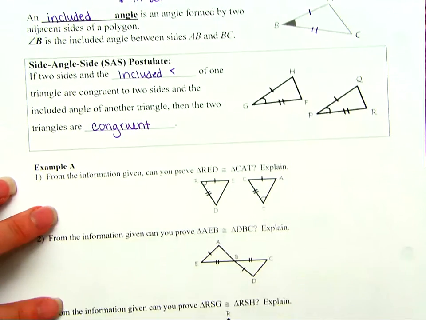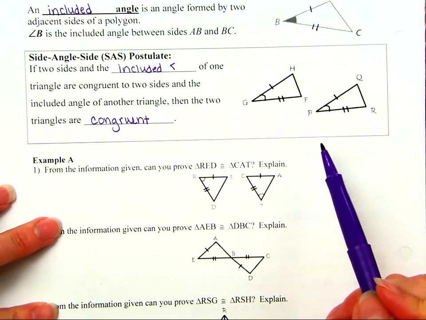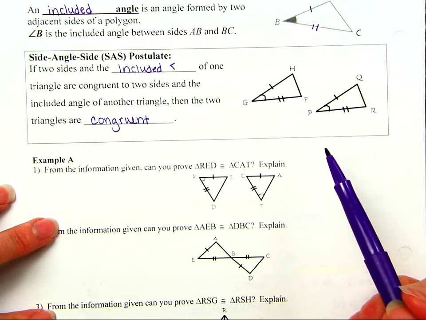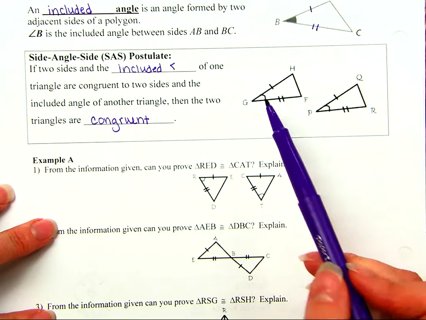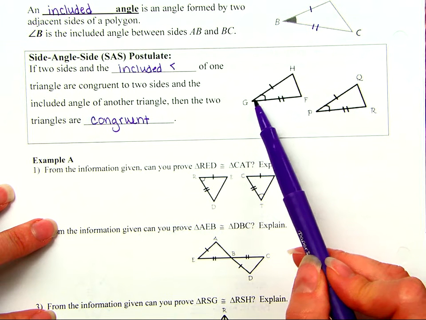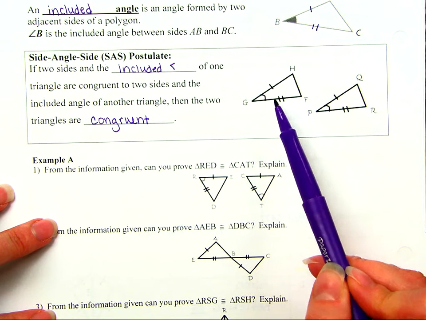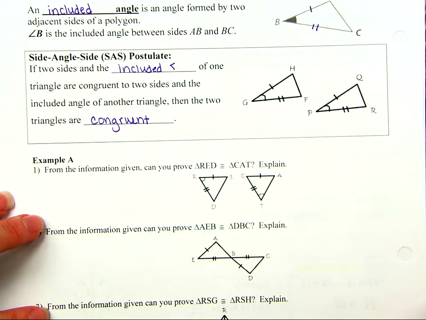So if you take a moment to look at my two triangles here, they are showing me the SAS, or the side-angle-side shortcut. I have two sides and the angle in between. Side, angle, side, side, angle, side. That is enough information to prove those triangles congruent.